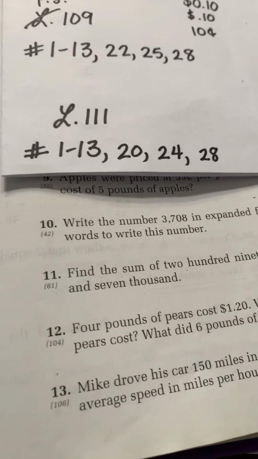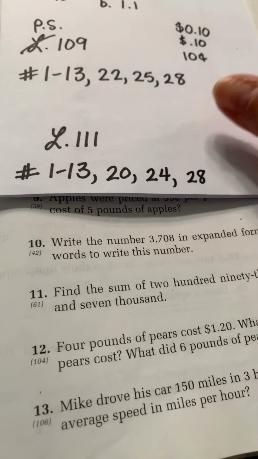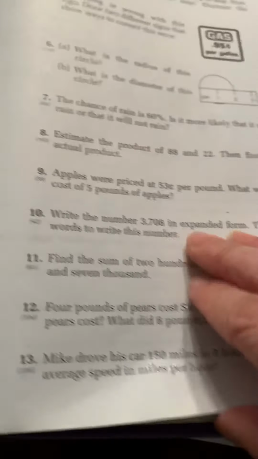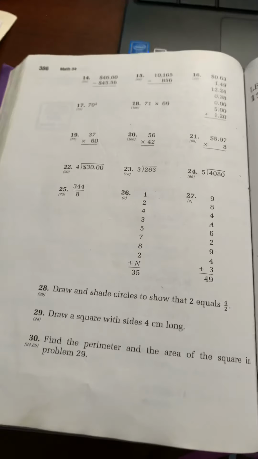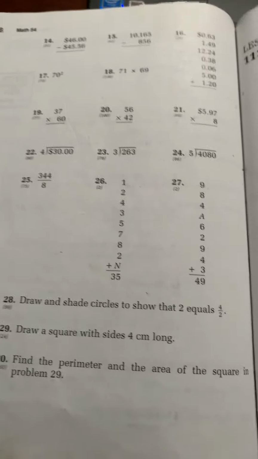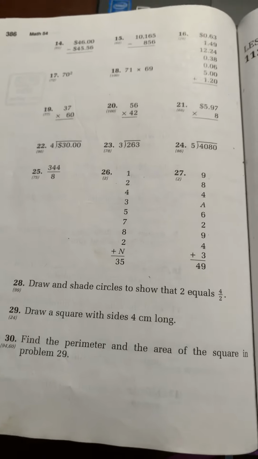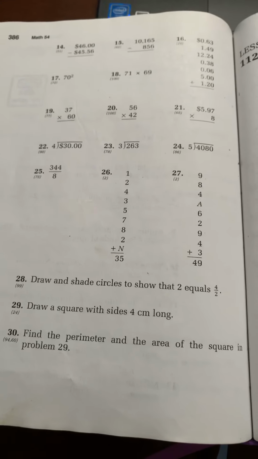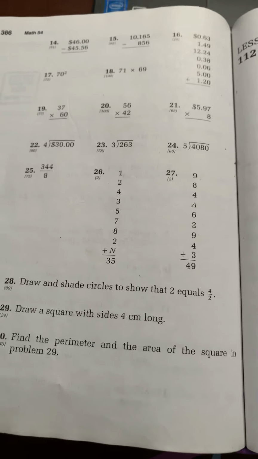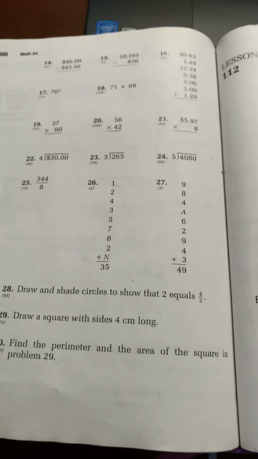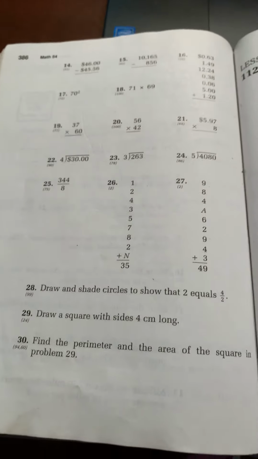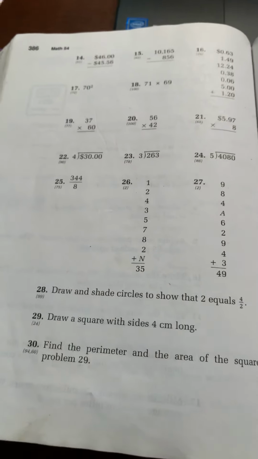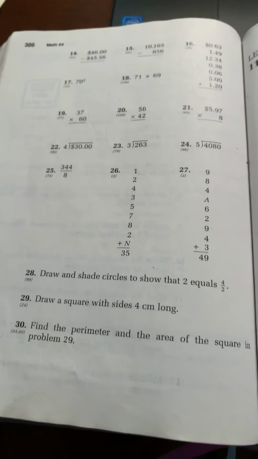So you can pause the screen if you want to write these down. So basically you're doing the word problems on these 2 pages. Then number 20 is multiplication, 24 is division, and 28 is drawing and shading circles to make fractions. So just giving you kind of one of each of those kinds of problems. So this is the last problem set for this week.